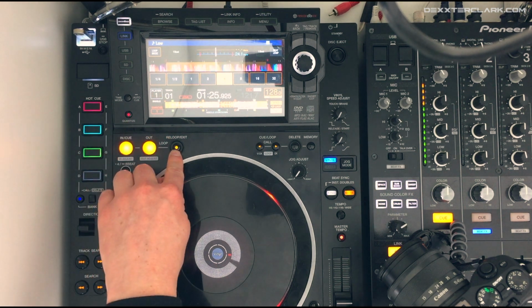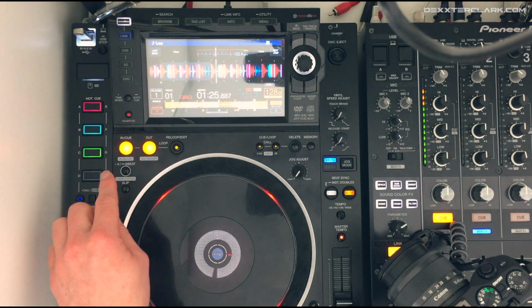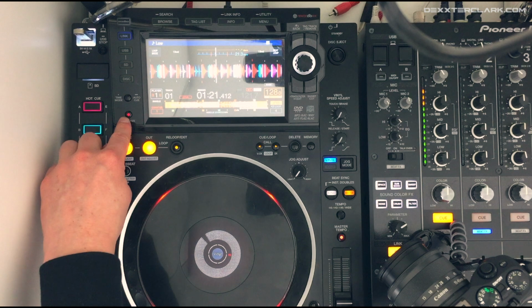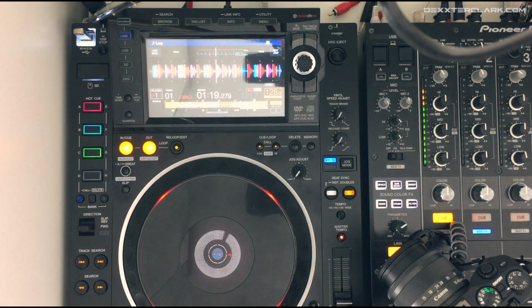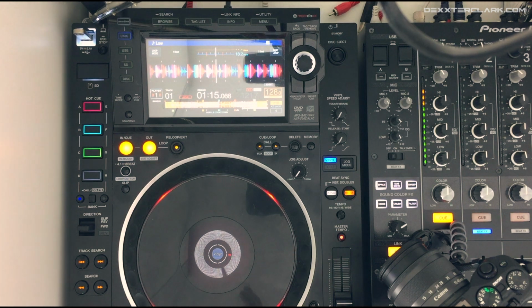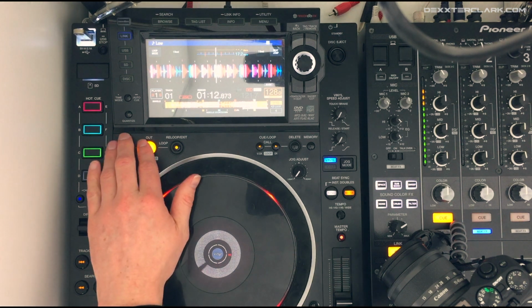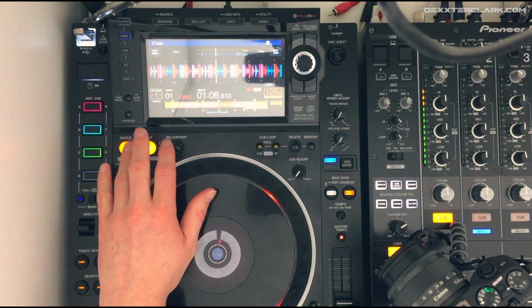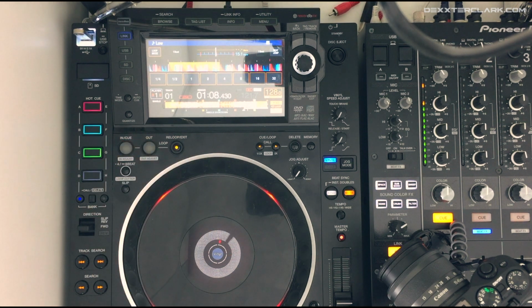If I exit the loop and I try to make an in point and an out point of a loop with the Quantize off, you'll see it won't make a perfect loop because I'm a little bit before or after the beat. I'll try to make it on the beat. Well, I did a good job, but it's not perfect.